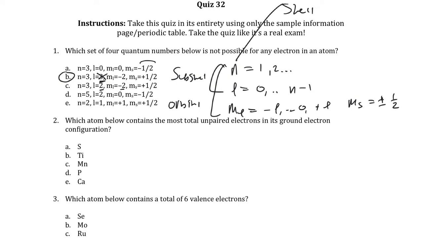So sometimes you're looking for if L is 2, then M sub L can't be 3. If L is 3, M sub L can't be minus 4. So you're just looking for that range of M sub L's to be within plus and minus L. And so we're good with D as well. 5, so this would be a 5d subshell and some orbital within that subshell, and the electron with a minus 1/2 spin. So that's perfectly fine. And then the last one, 2, 1, plus 1, plus a half, that's fine as well. And so B is the only one here that's not allowed.